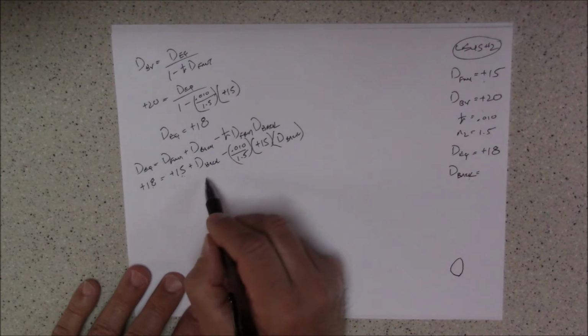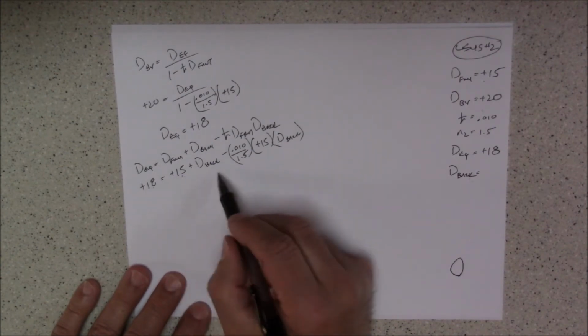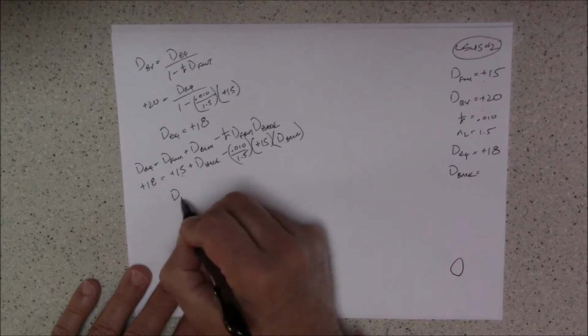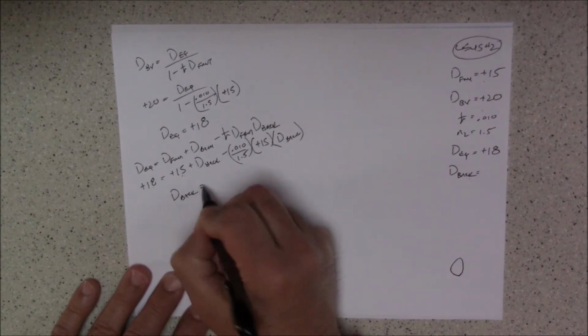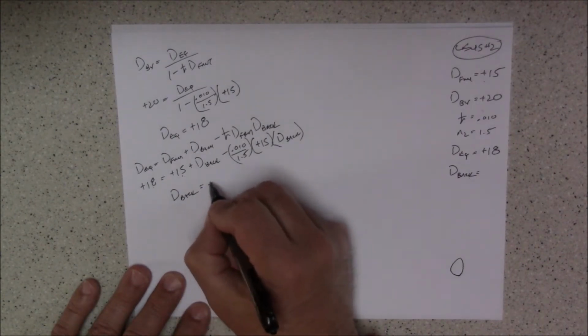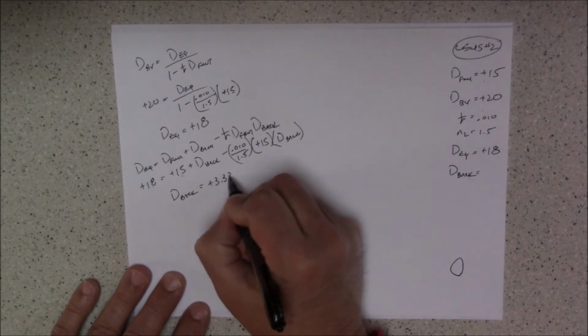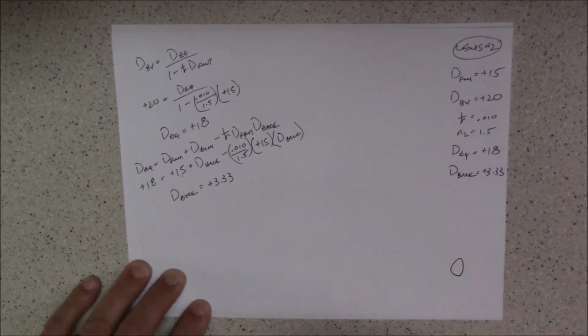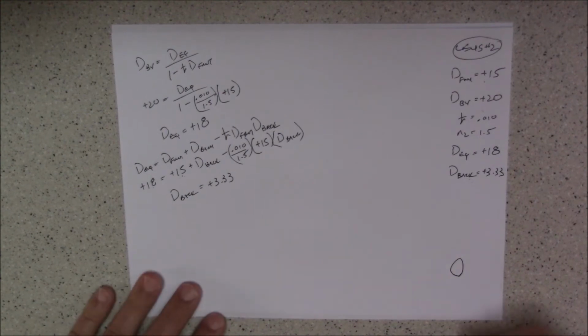All right, so I'm going to do the same thing. This is 18 minus 15, and we're going to factor out the D back. When we solve for that, you do it the same way, same algebraic magic that you were doing in the past. And when we solve for the D back, that's going to come out to be 3.33 diopters. So our D back is going to be 3.33 diopters.